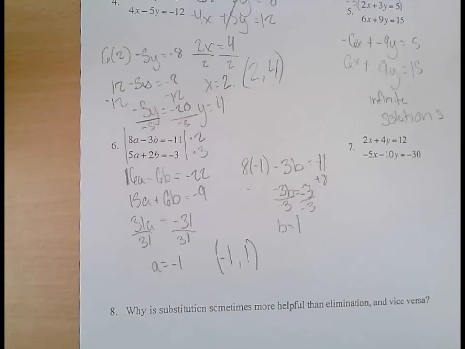And it's 31a. And so 6b cancels, so they equal 0. And then 31a equals negative 31. And divide that by 31. And a equals negative 1. And I plugged negative 1 into the top one. 8 parentheses negative 1 minus 3b equals 11.